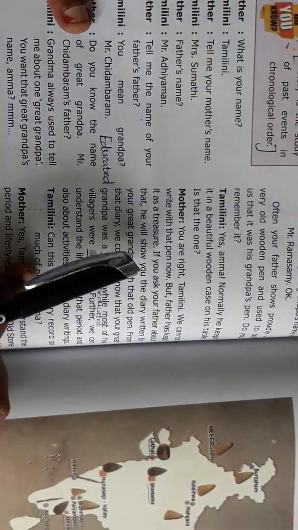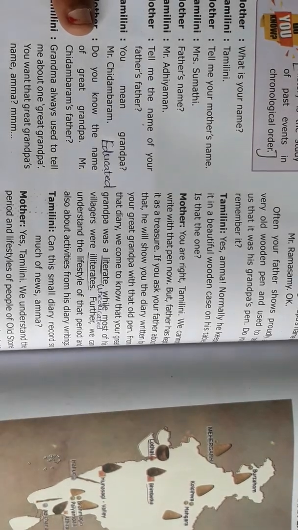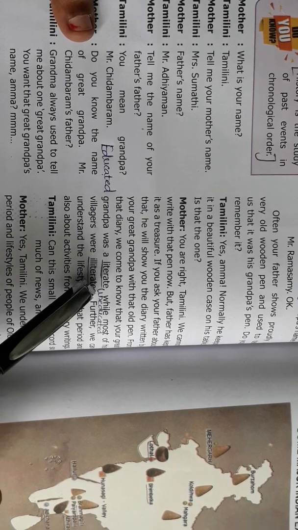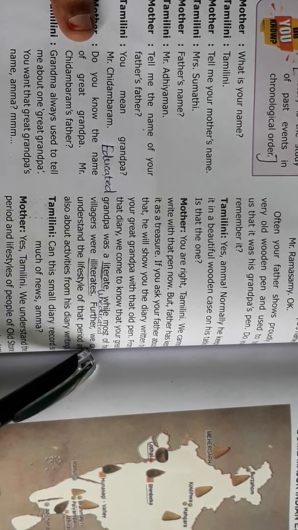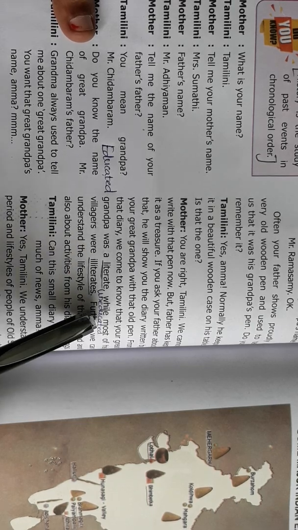Here is a hard word: literate. Literate means educated. Illiterate means uneducated.